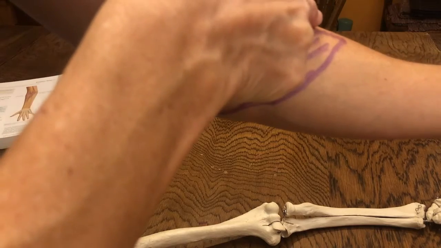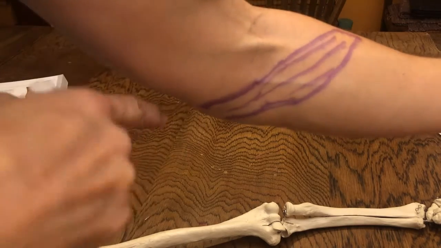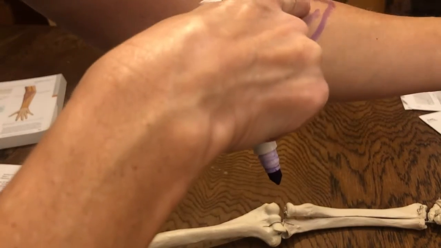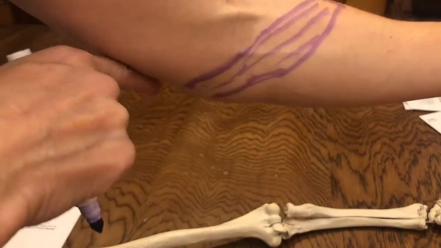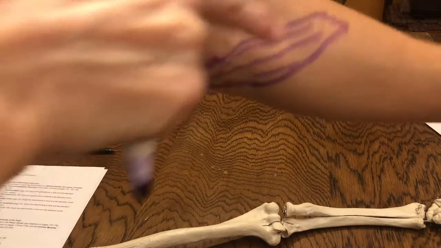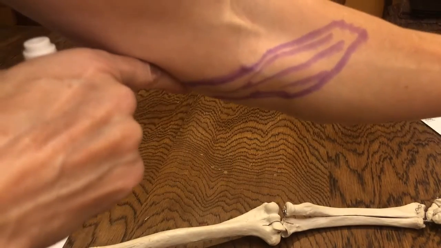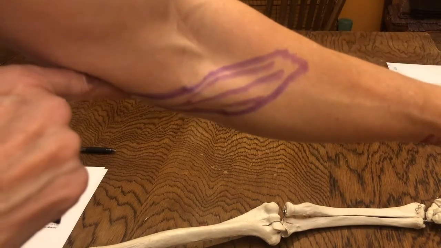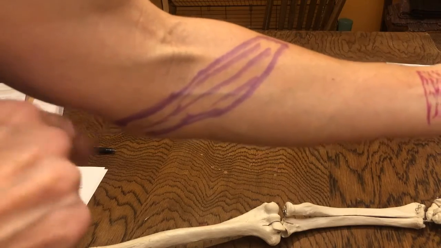Because it attaches to the radius here. That's its moving end, the end that tends to move. And so it's going to be able to shorten these fibers and pull on the radius. See how it pulls on the radius? And as the radius comes around, we have pronation happening. So we have pronator quadratus and pronator teres doing pronation of the forearm.